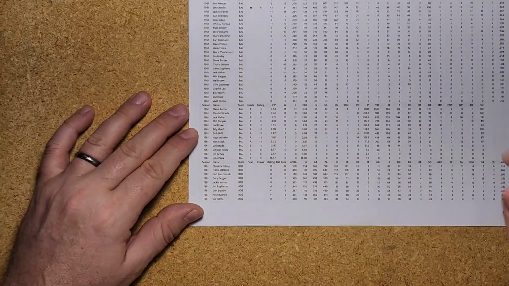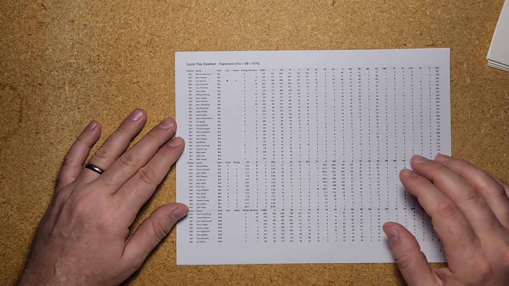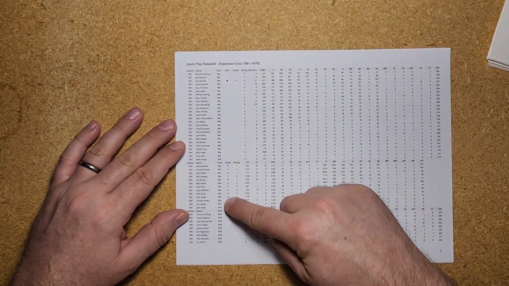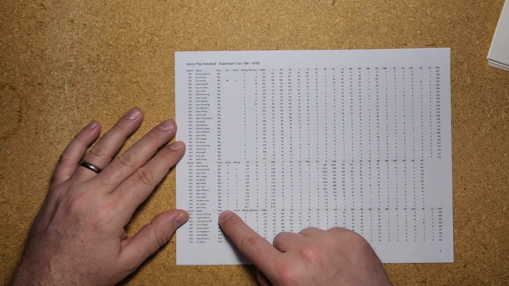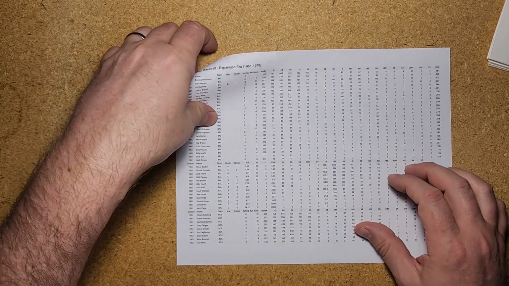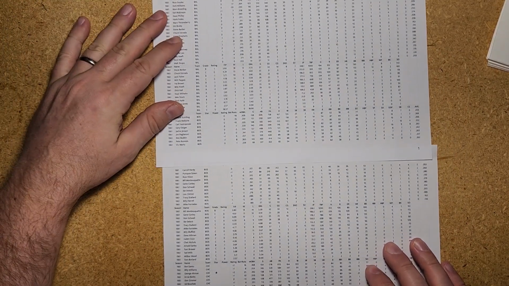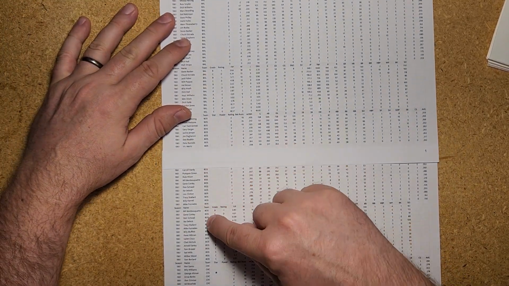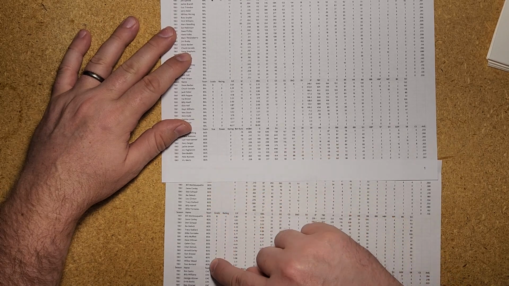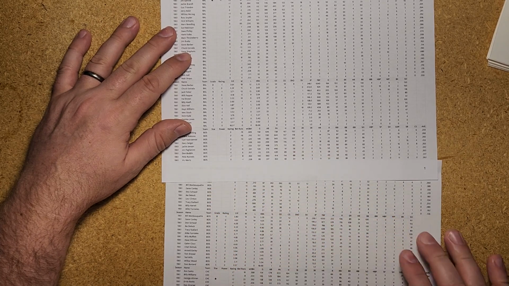So when we zoom out, you can see how we have all of Baltimore here. And then Boston starts here and would go onto the second page. So you can see Boston comes down onto the second page and then starts the Cubs.